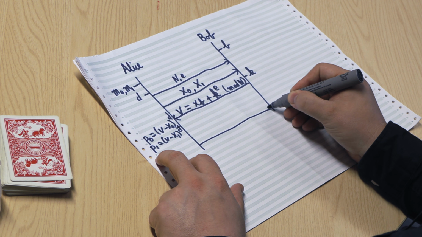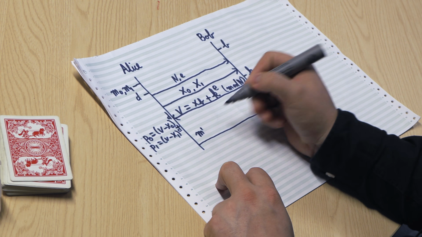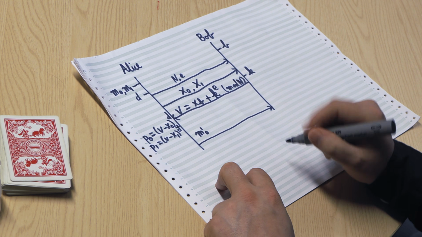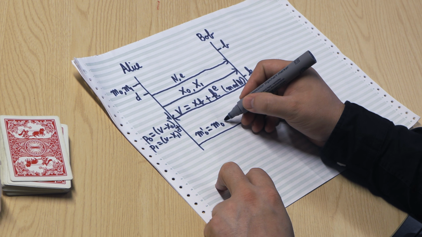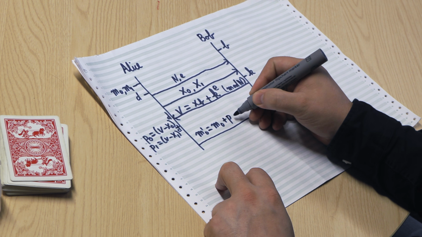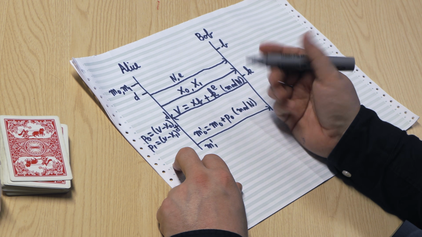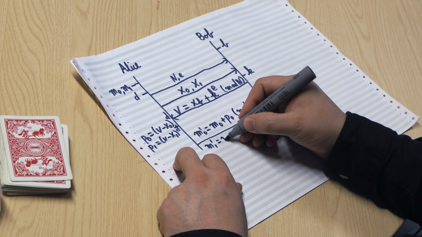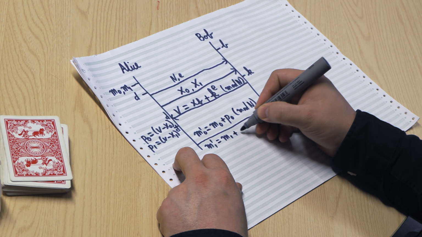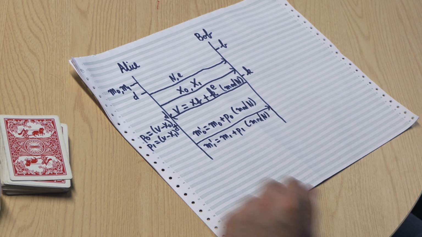Now, the final step is where the magic happens. She sends two values to Bob, which is m prime 0, defined to be m0 plus p0 mod n. And the other value is called m prime 1, which is equal to m1 plus p1, also mod n.